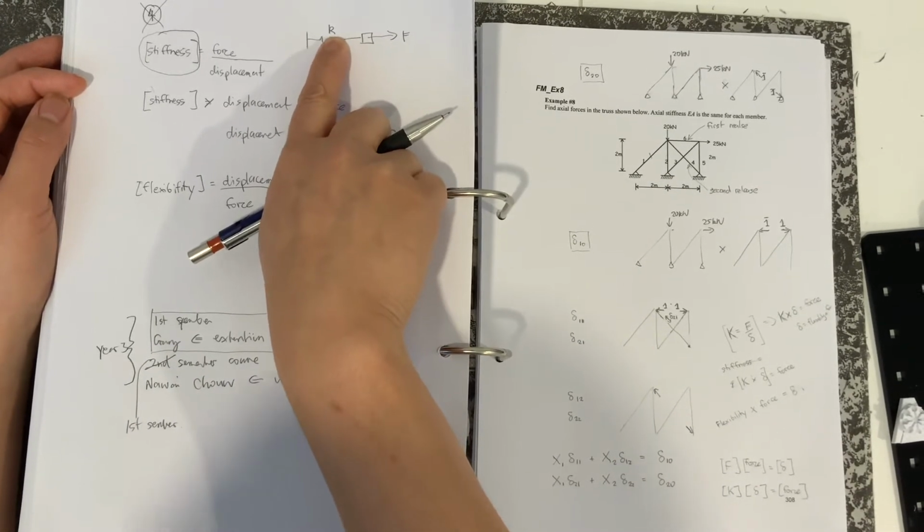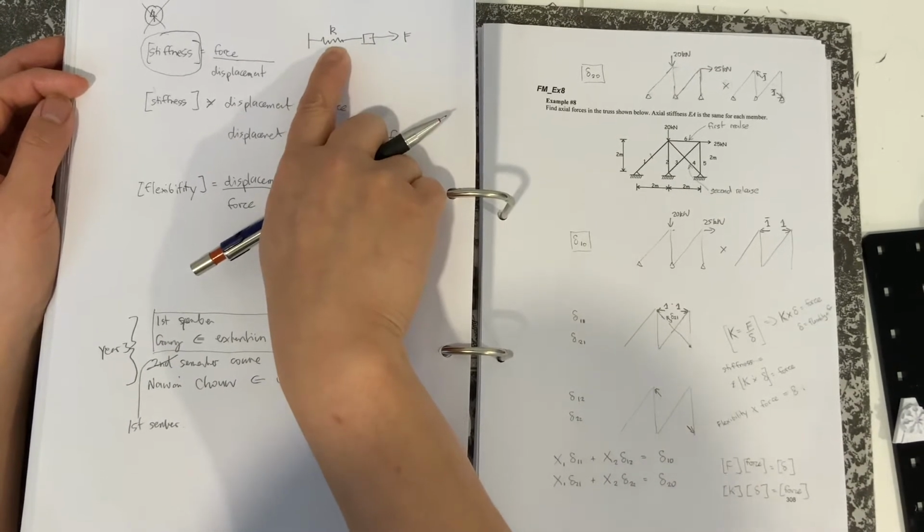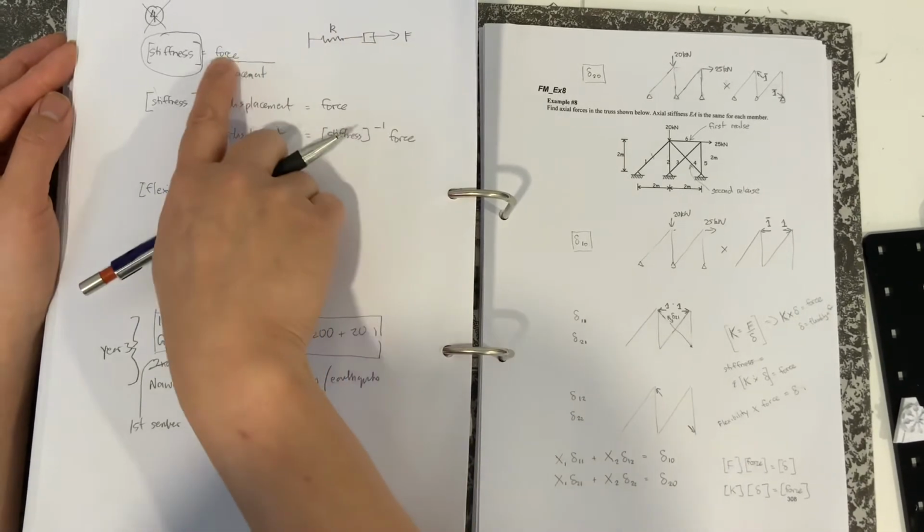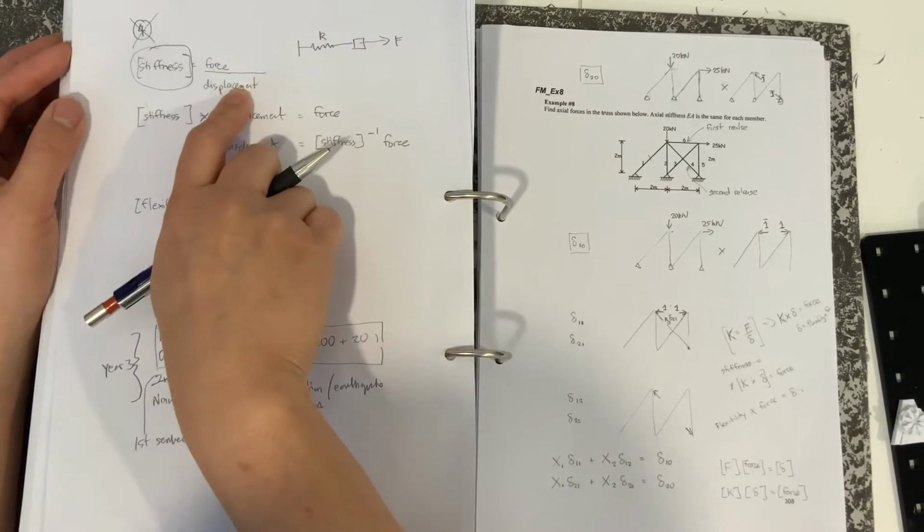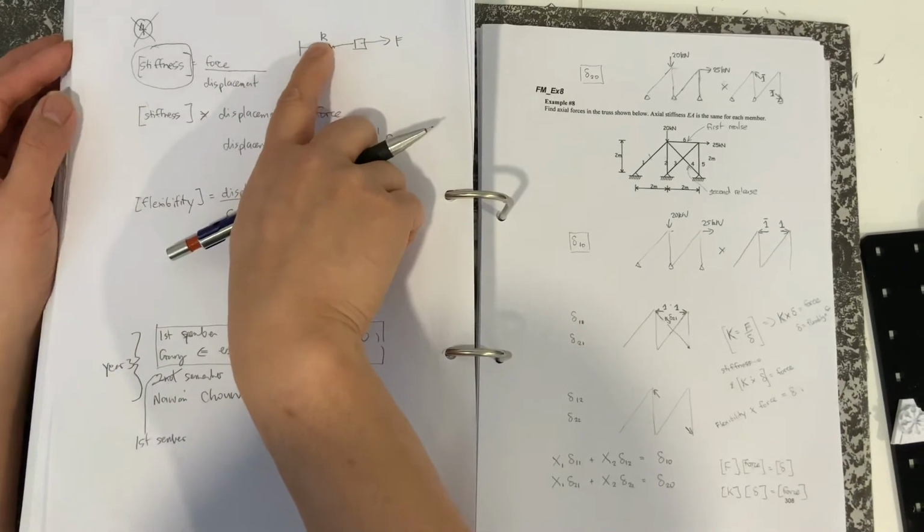There would be a K associated with the stiffness of the spring, and the units of that stiffness would be newtons per millimeter or kilonewtons per meter.